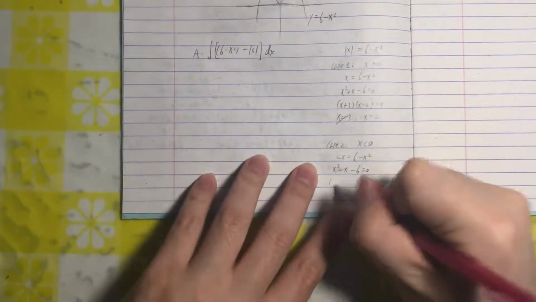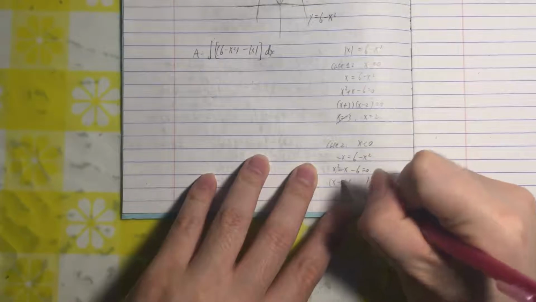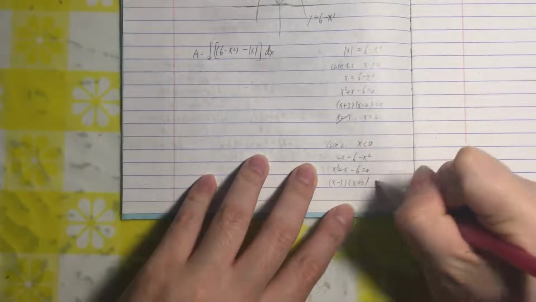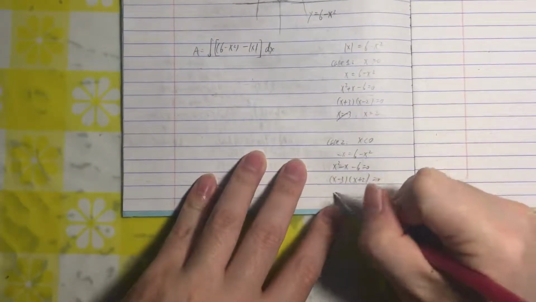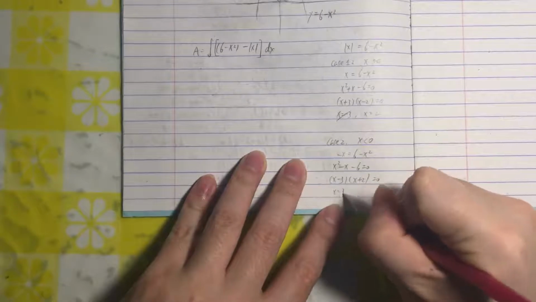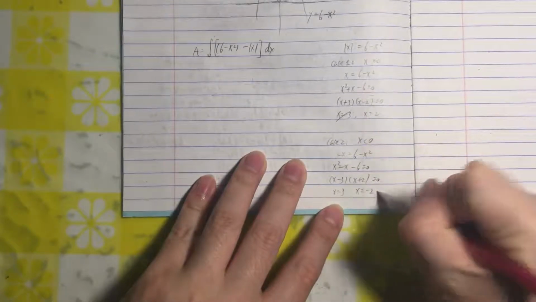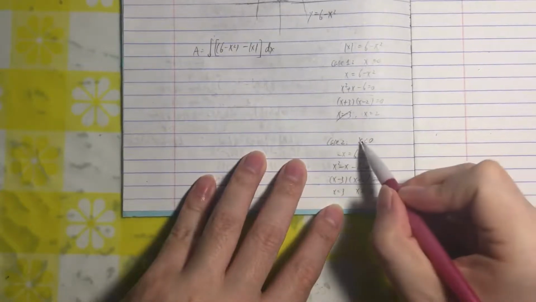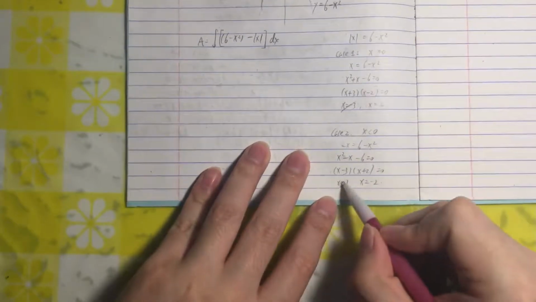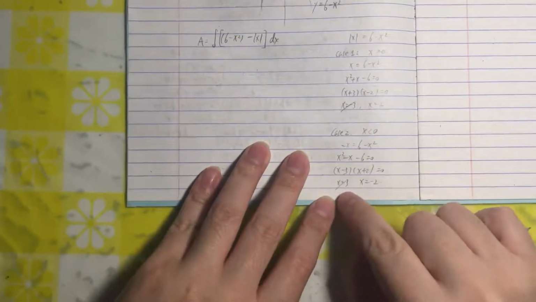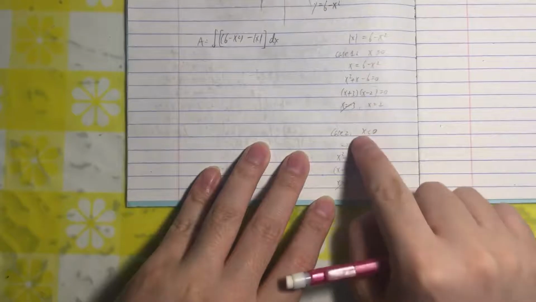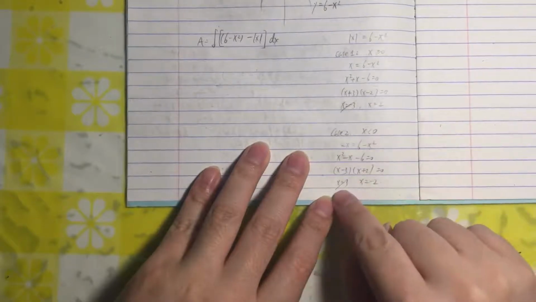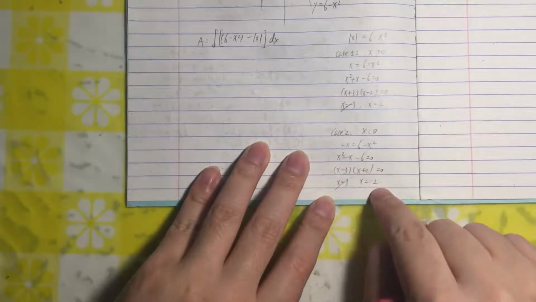Then factor. I get x minus 3, x plus 2 equal to 0. Solve the equation, x equal to positive 3, x equal to negative 2. In the second case, x is less than 0, so it cannot be 3. 3 must be rejected. So there's only one solution, x equal to negative 2.